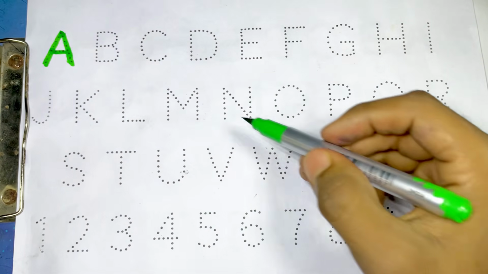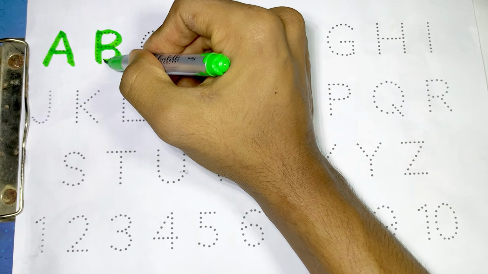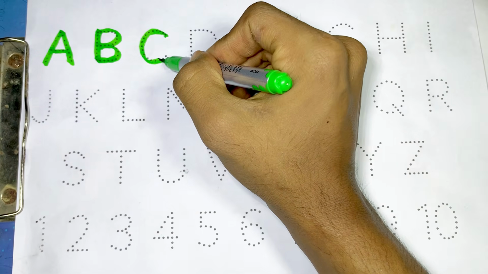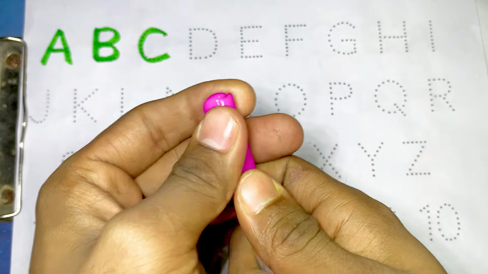A. A for apple. B. B for ball. C. C for cat. Kids, now you draw D and use purple color.